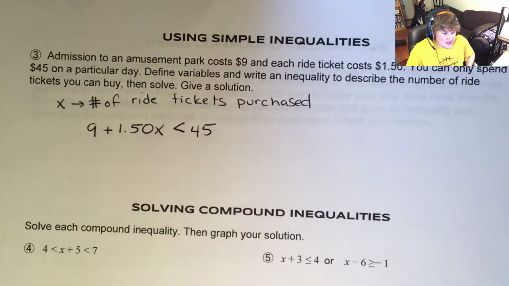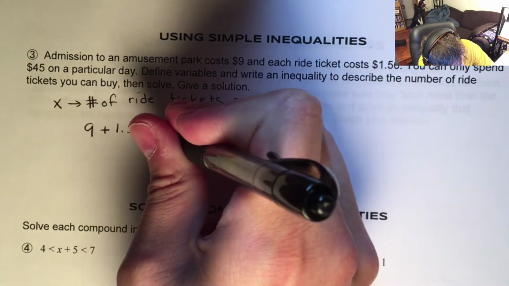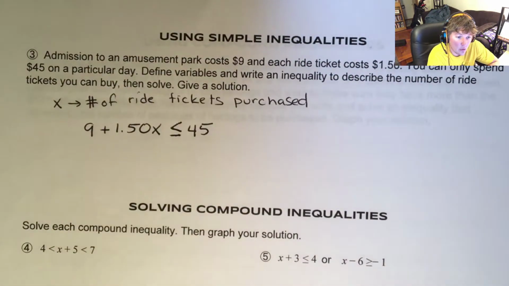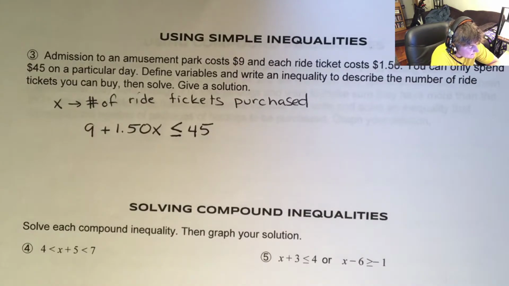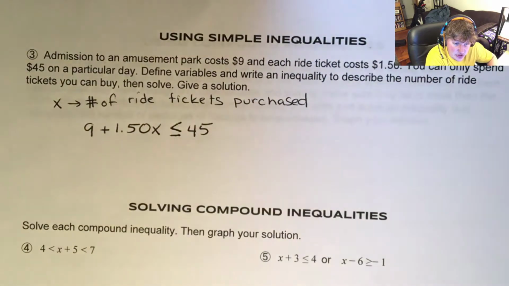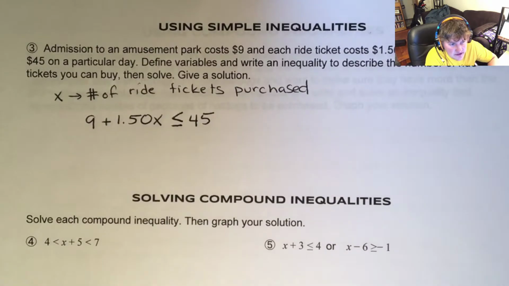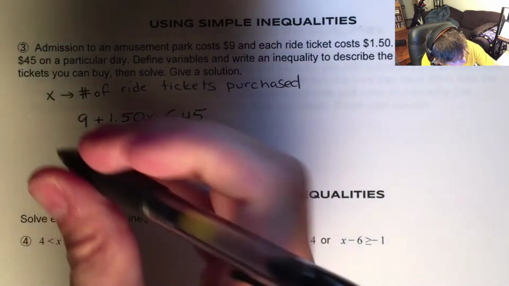So you need to ask yourself, we know it's less than, because I can't spend more than $45. But can it be equal to $45? If you have $45 in cash, can you spend exactly $45? And the answer to that is yes. So this would be a situation where, yes, you can spend $45. So this is going to be an example of less than or equal to. So this represents our situation. And now we just have to solve it to figure out how many rides I can have.